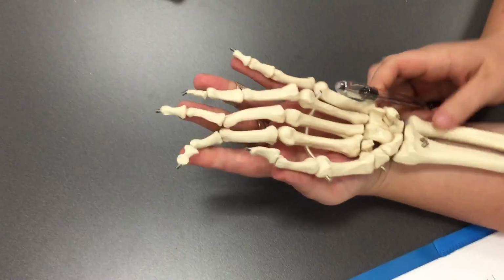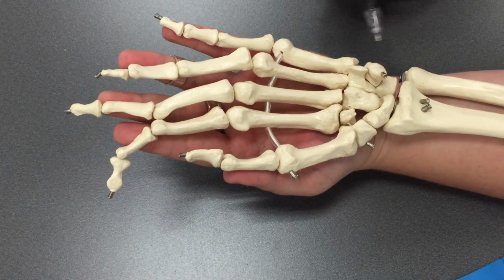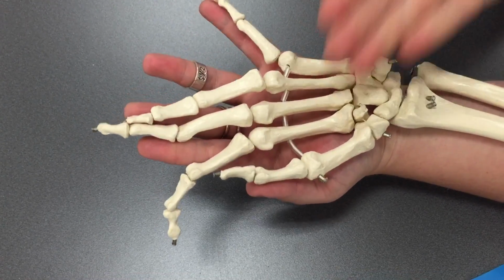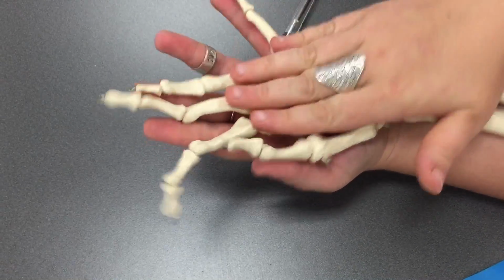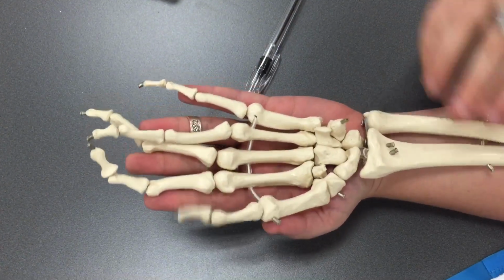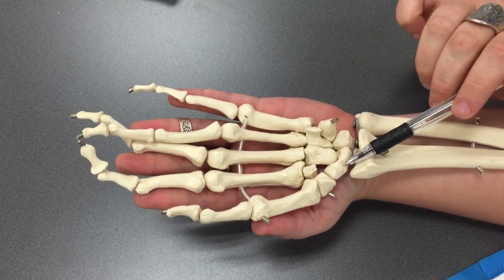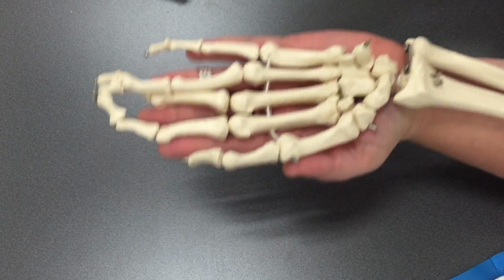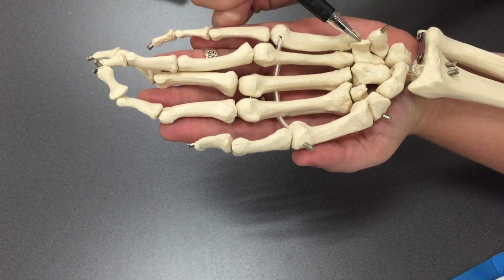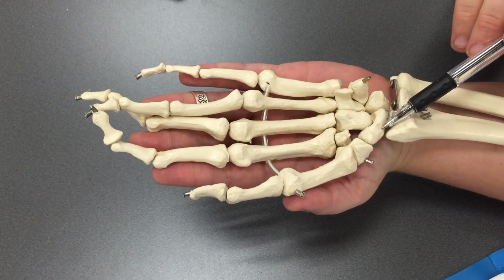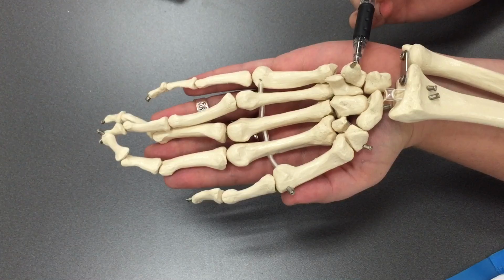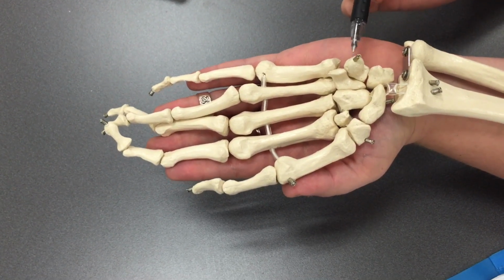Then we have the carpals. So you can orientate it based on the pisiform is seen on the palm side. So you can know that this is anterior and this is posterior if you find that pisiform bone. So starting laterally, if you use the mnemonic, some lovers try positions that they can't handle. S is scaphoid, L is lunate, T is triquetrum, which is underneath the pisiform.